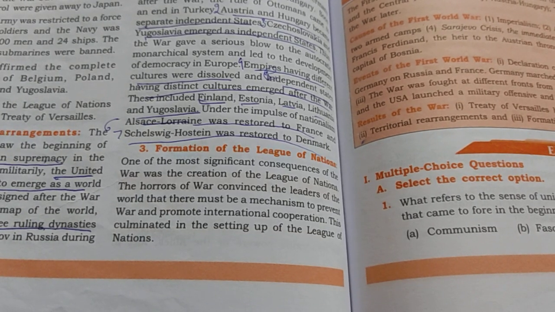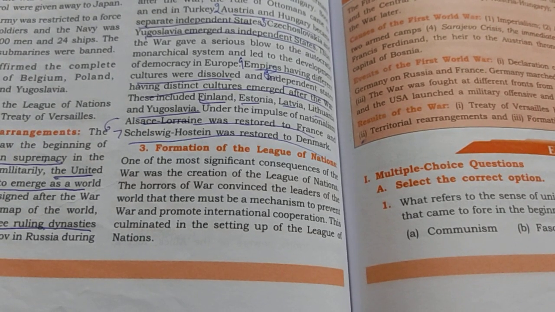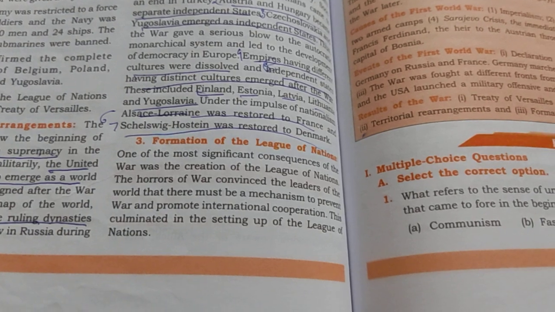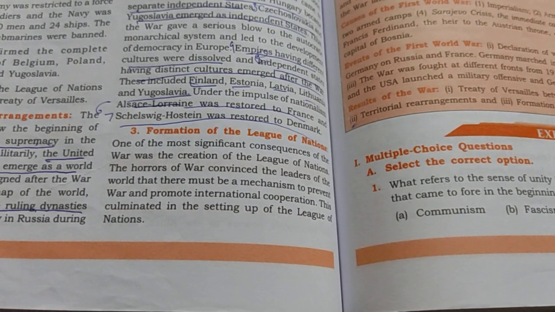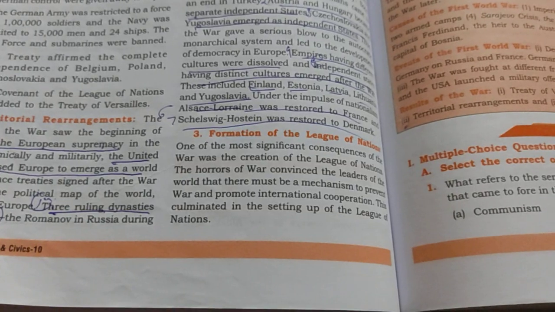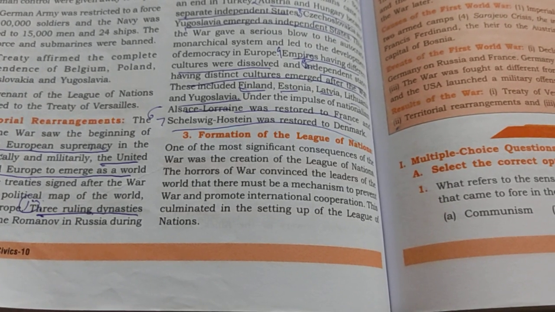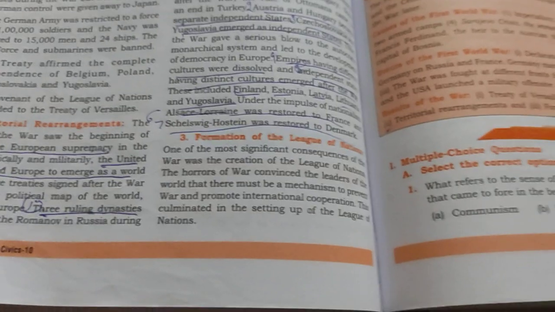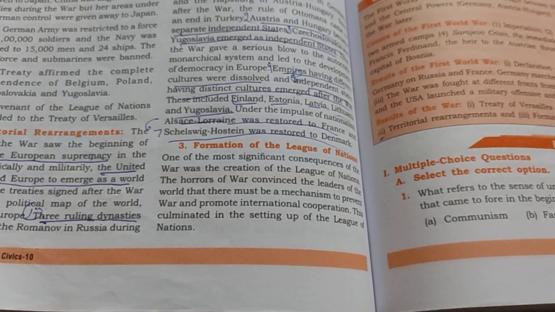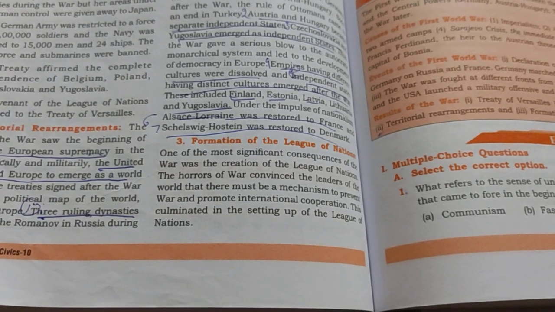Schleswig, Holstein. They were restored to Denmark. So these are the territorial arrangements which were made in Europe after the First World War. We have revised 7 points and you are to learn any 5 points. Okay.